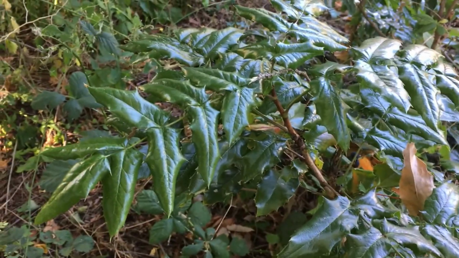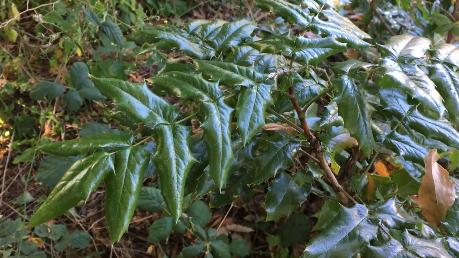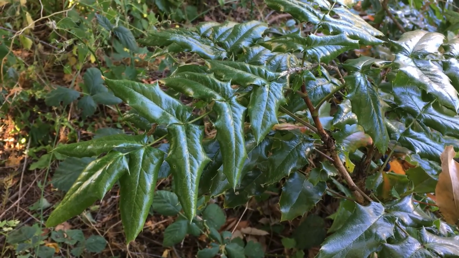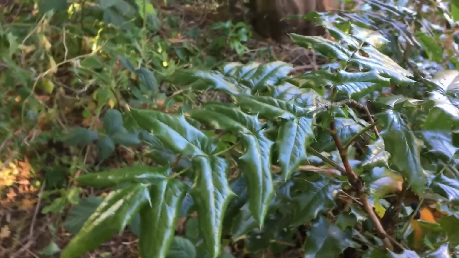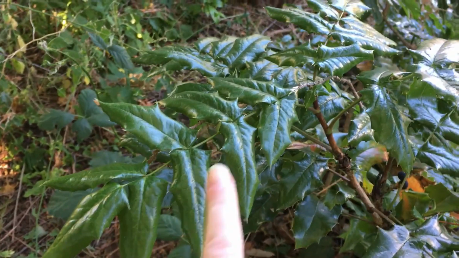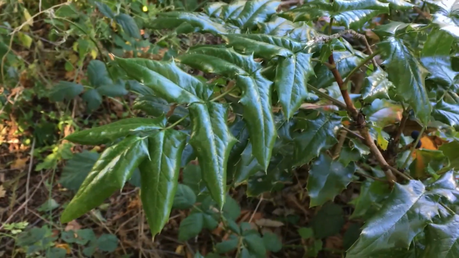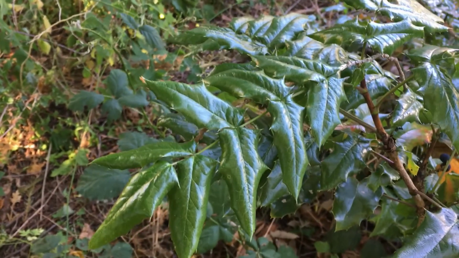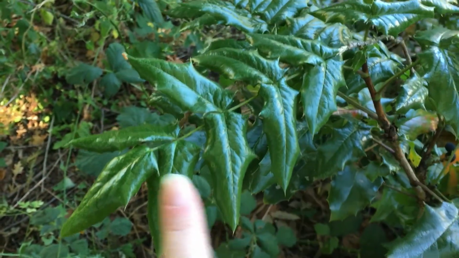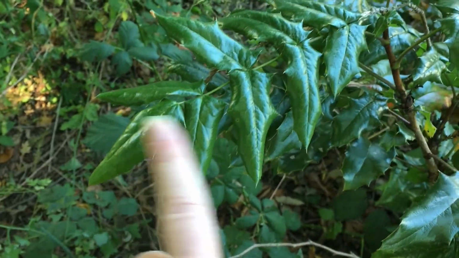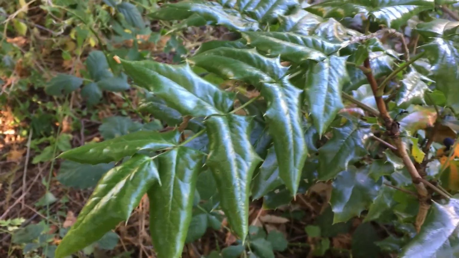Alright, this is similar to one that we saw last week. We saw the dull Oregon grape, which is related to this. This is the tall Oregon grape. And one of the ways you can tell the difference is by the number of leaflets. The one we saw last week, the dull Oregon grape, is usually a smaller plant lower to the ground. And it has more leaflets, 9 to 19 leaflets. This one is only going to have about 5 to 7 leaflets. So this is the tall Oregon grape.